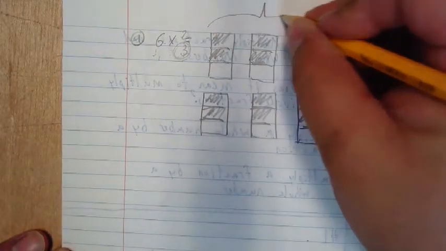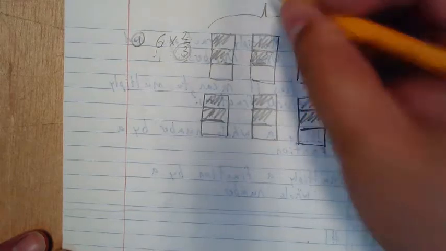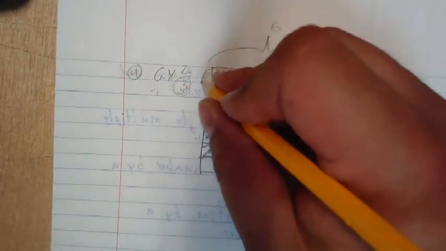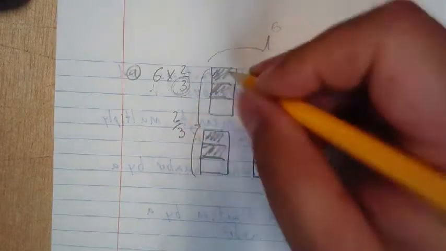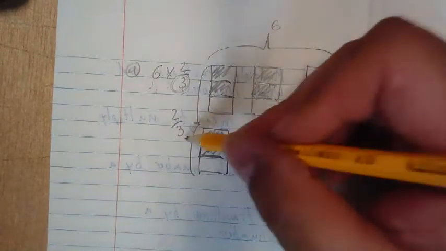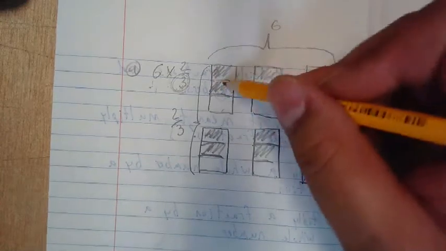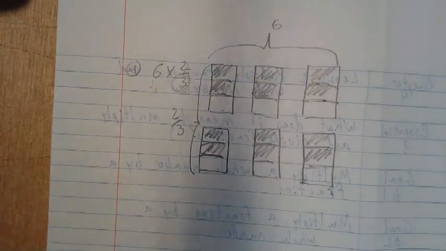Okay, so keep this in mind. I have 6. You saw me draw that first. And I'm cutting each one of these wholes into thirds, and for every 3, I only want 2. So the whole is 3. 1, 2, 3. I only want 2. Okay, I hope you see where I'm going with this.